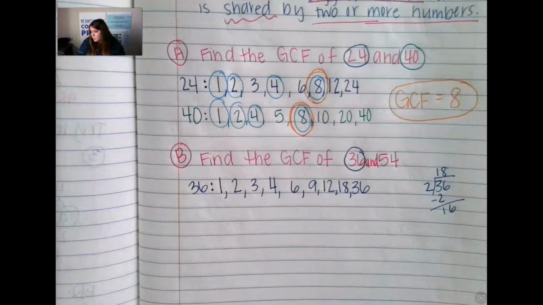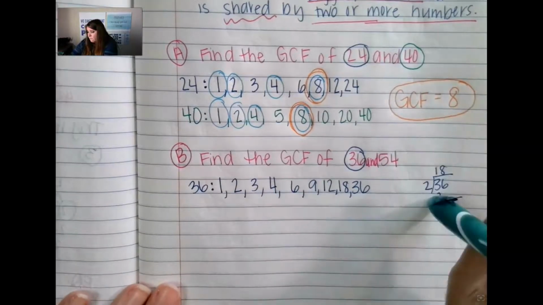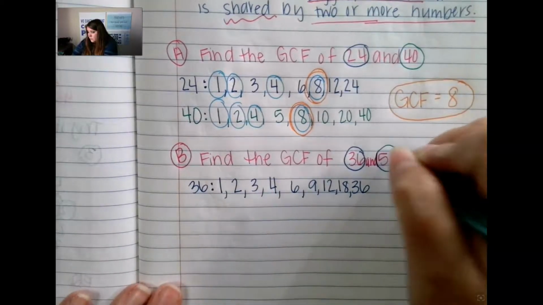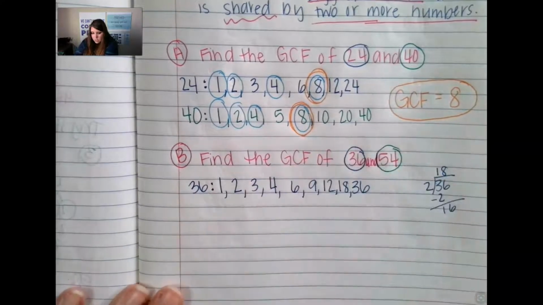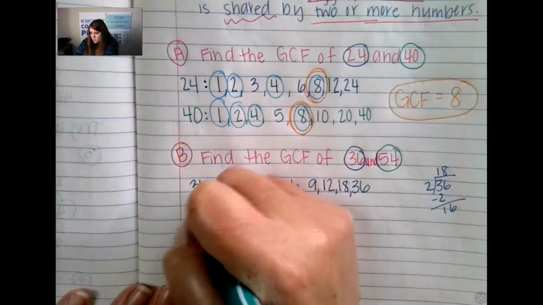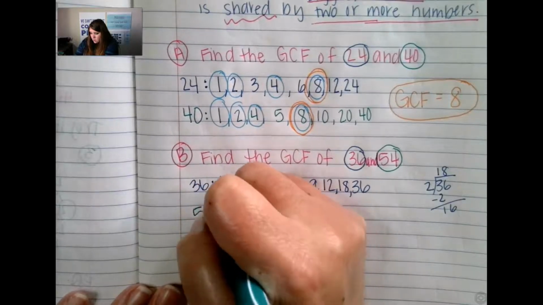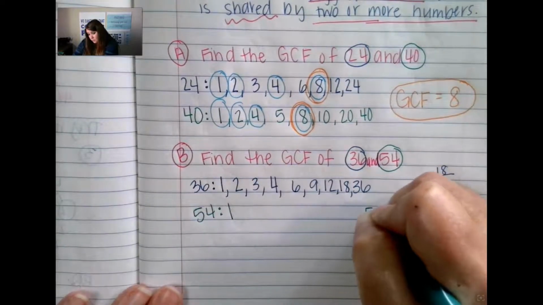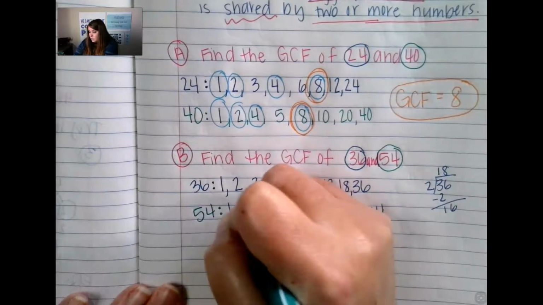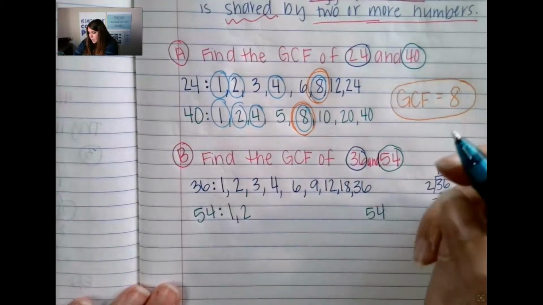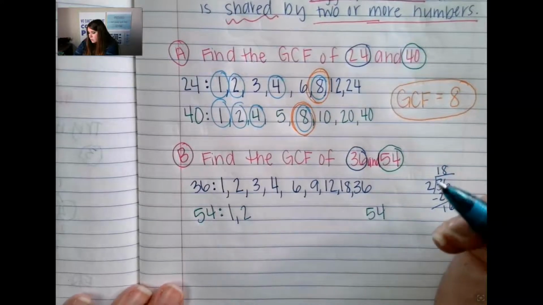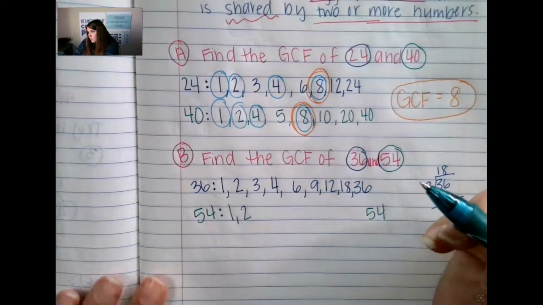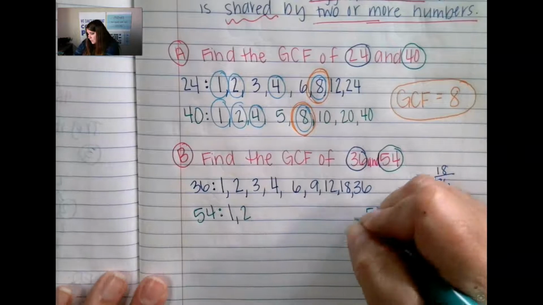Okay, our next number we're looking at is 54. And we have 1 and 54, of course. 2 times 27, because 2 times 7 is 14.